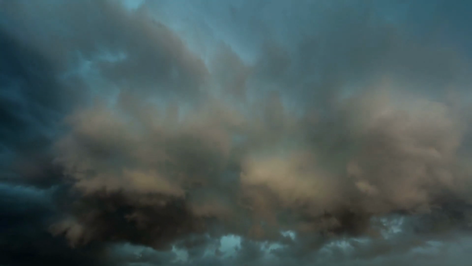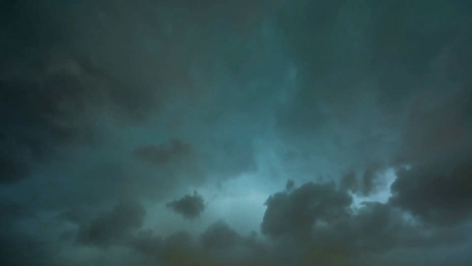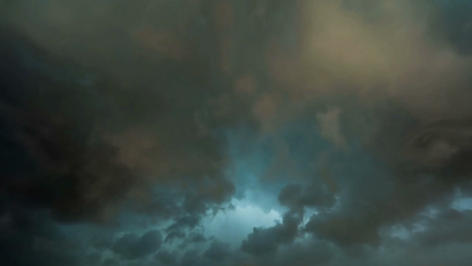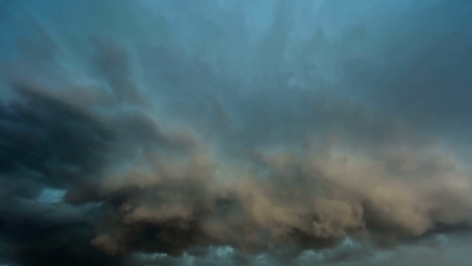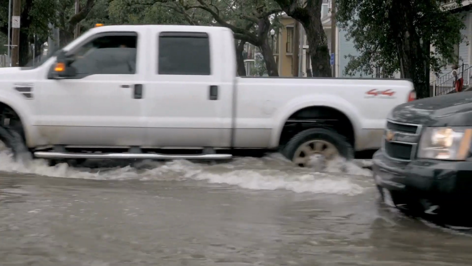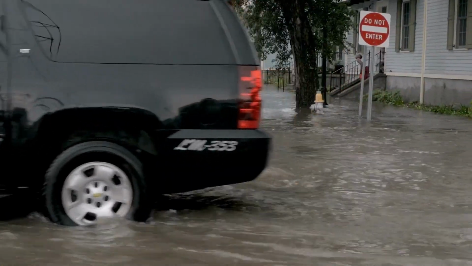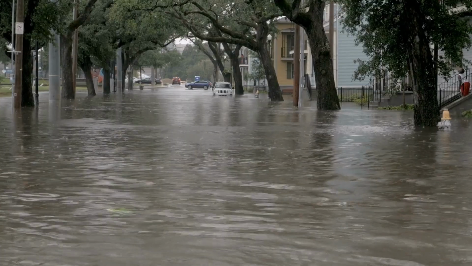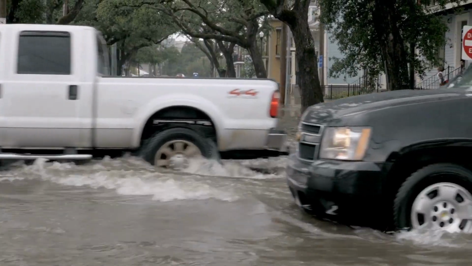Storm surge. Storm surge is one of the most dangerous and destructive aspects of a hurricane. It refers to the abnormal rise in sea level caused by the hurricane's strong winds and low atmospheric pressure. Storm surge can result in coastal inundation, erosion, and destruction of coastal infrastructure. It poses significant risks to lives and properties along the coast.